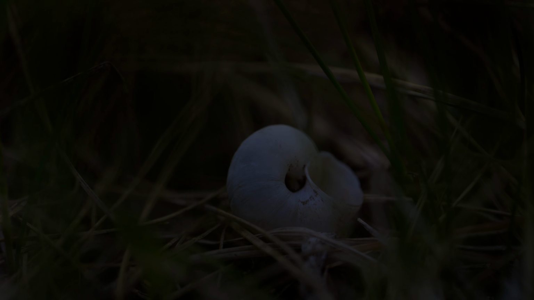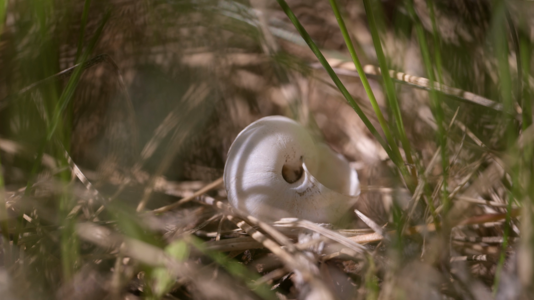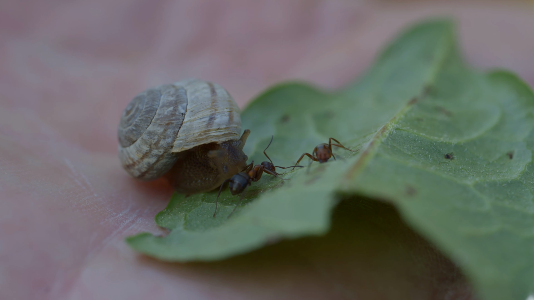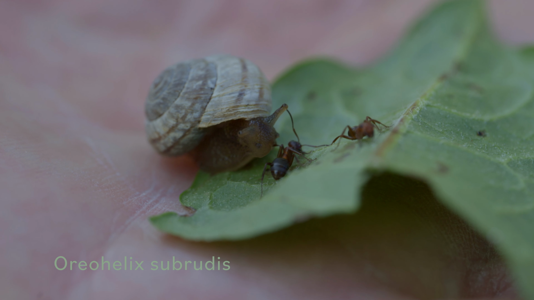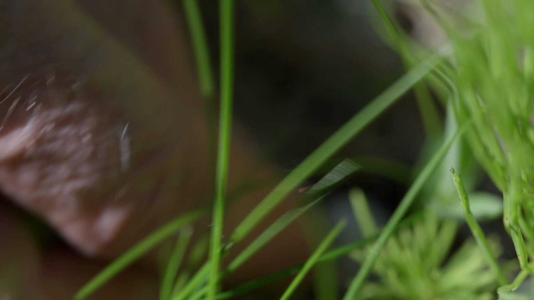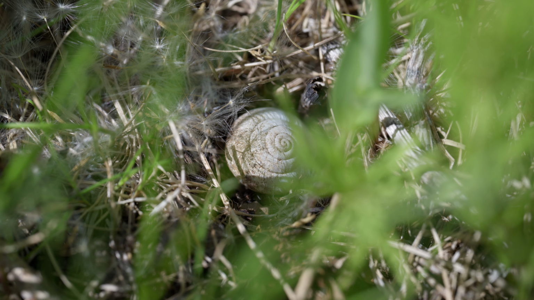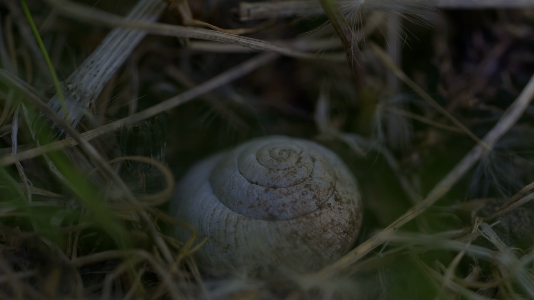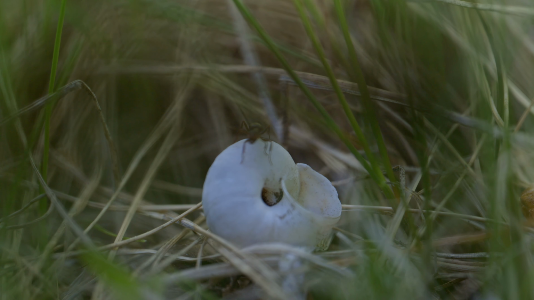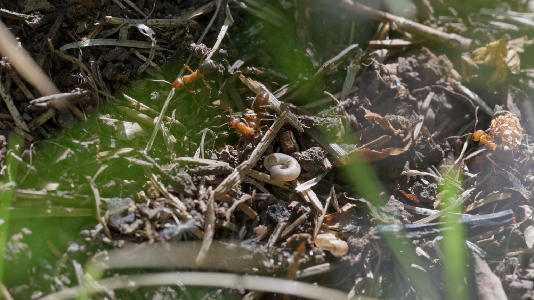The first host, don't forget, of this liver fluke are snails. This is a snail that's used in this area. This is Oreohelix subrutus, and they are absolutely incredibly common, particularly in a habitat like this. You can see these are dead shells here, but these are all Oreohelix subrutus, and they're right underneath a plant that the ants are using for attachment. Where we tend to see high infections are areas where we tend to see high snail densities.